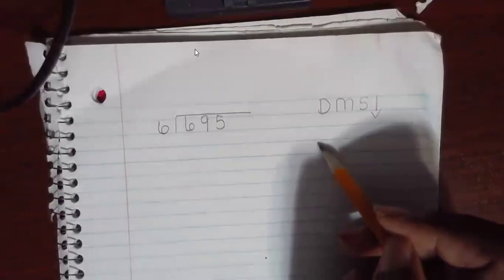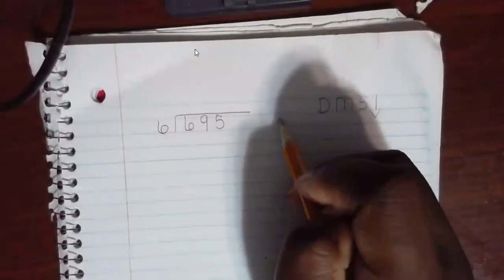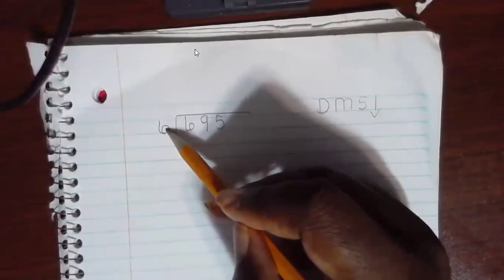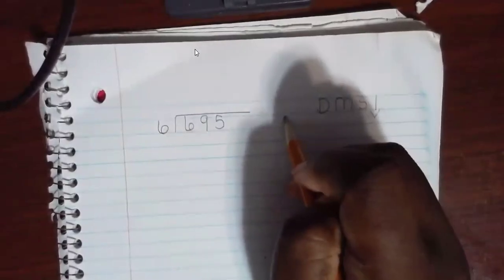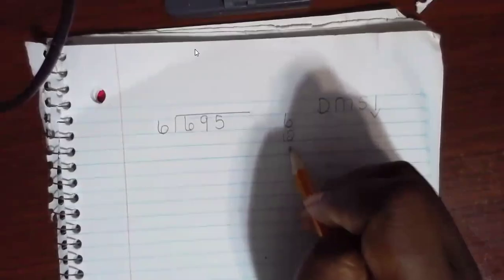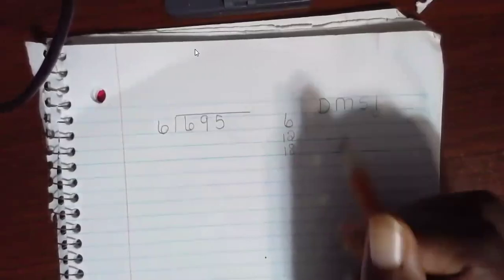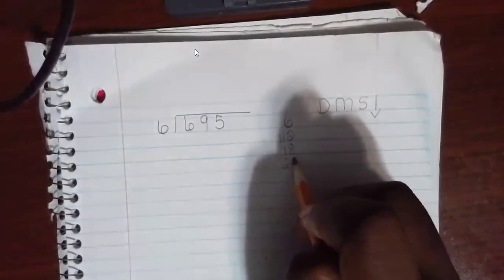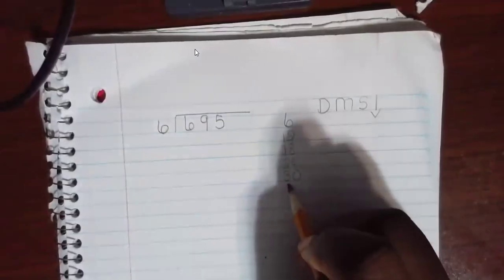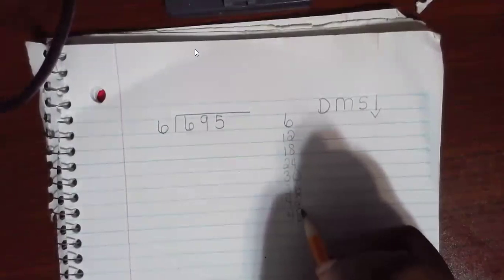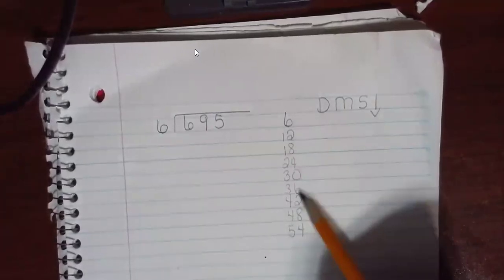Then also before we start dividing, we're going to write our multiples of our divisor. So 6, 12, 18, 24, 30, 36, 42, 48, 54. We're going to stop at 54 because we're going to count these as groups.